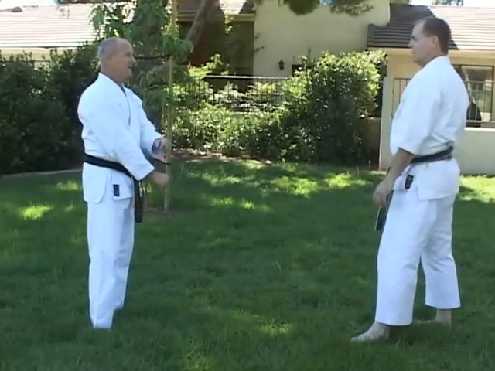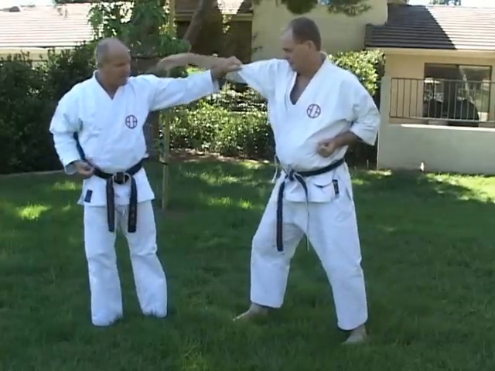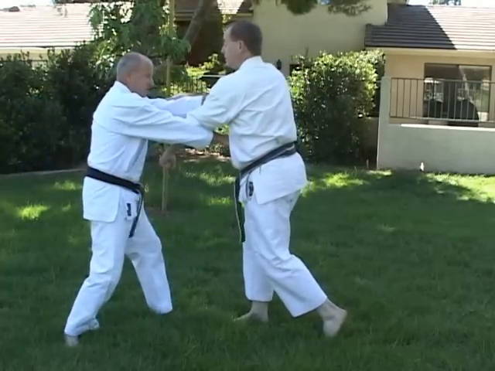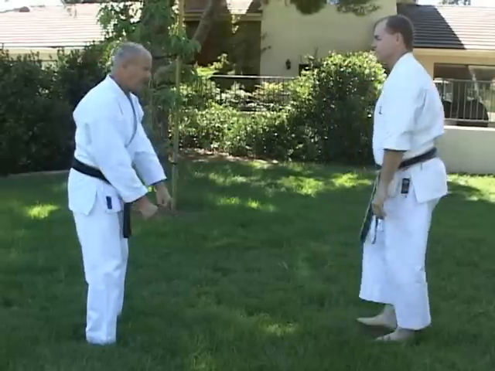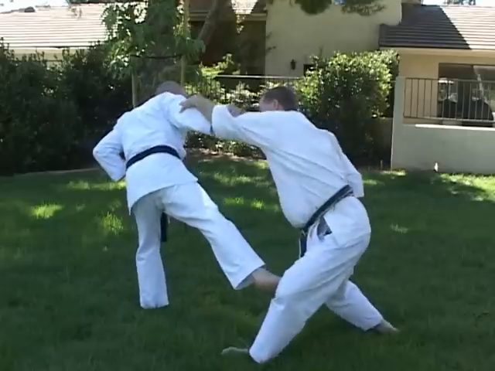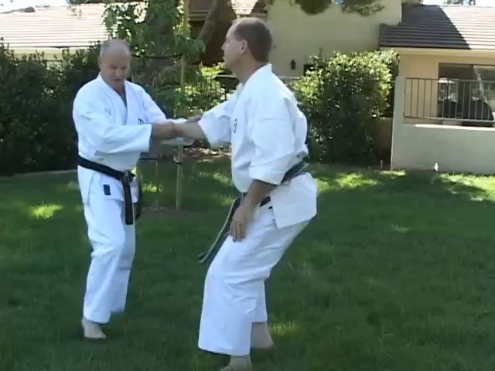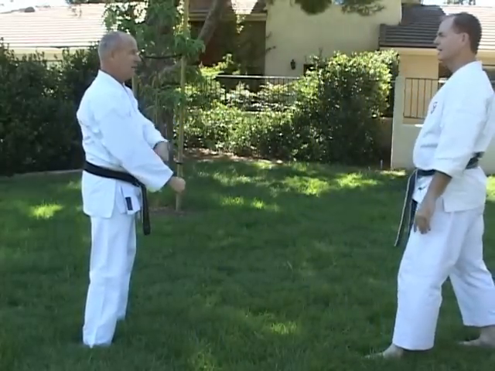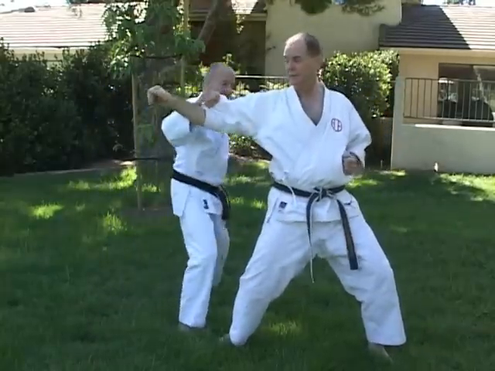Jodan attack, one, okay, he steps in to attack, stop, punch, Zuke Uke. Or left attack, 1, 2, 3. Or simply attack Jodan, hit, hit.